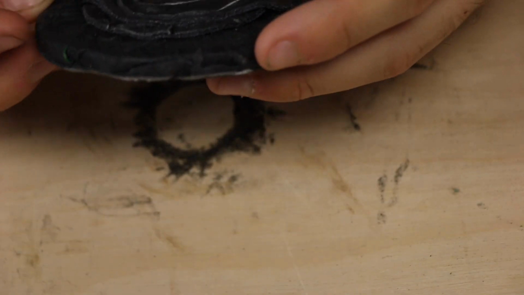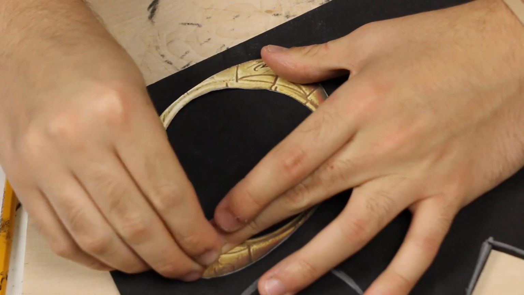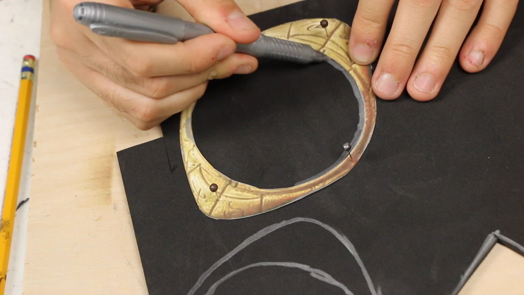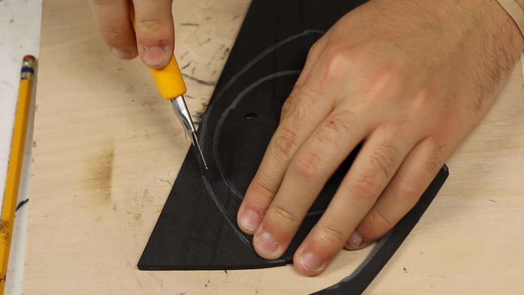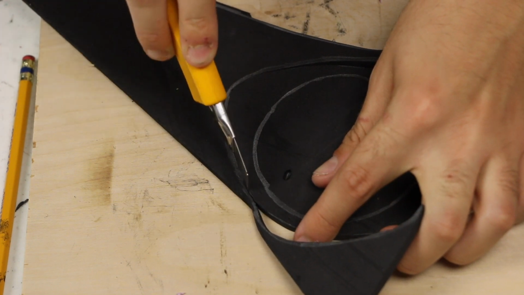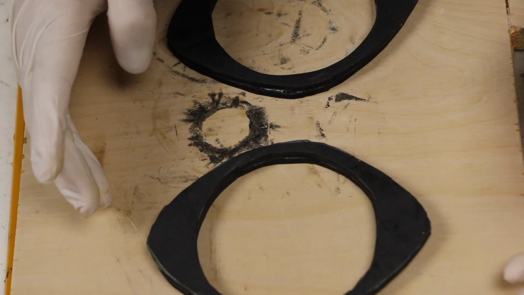Now it is time for the big outer portion of the eye. So once again I cut this out of the paper and then I trace it onto some black 1/4 inch EVA foam. Now I wanted this to be thicker but not too thick, so I go ahead and I layered 4 pieces of this together. I cut them each out and then glued them together using some contact cement.